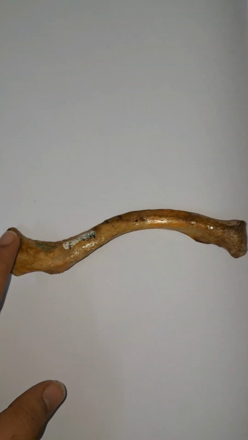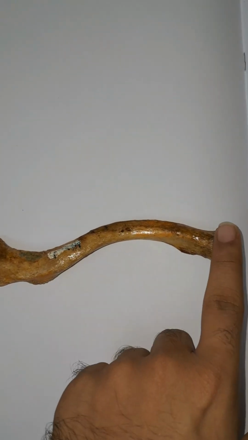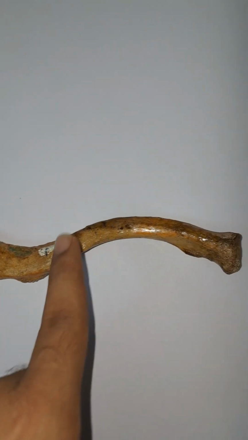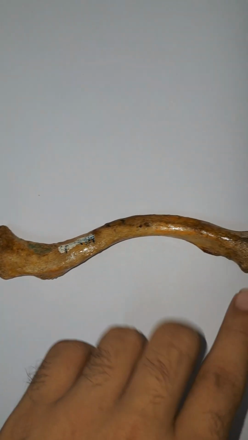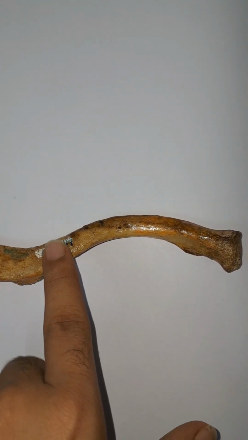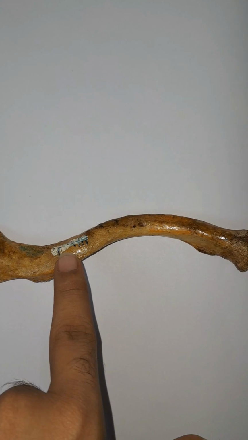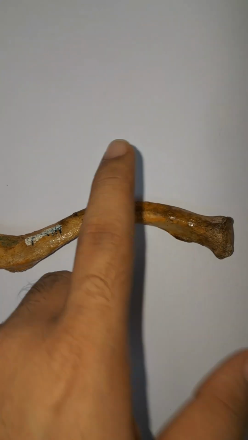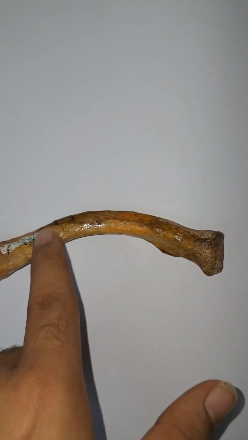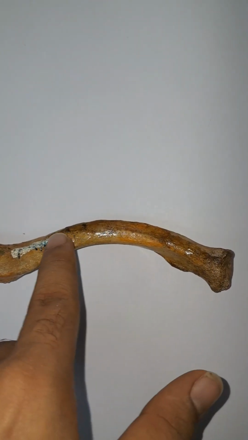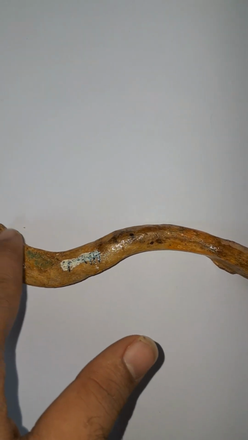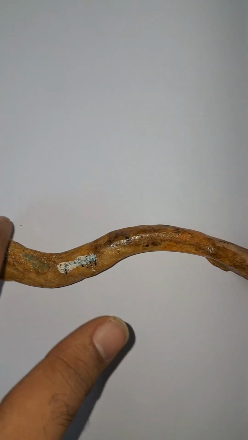This is the anatomical position. This is the medial end, the lateral end, this is the shaft. Now this shaft is divided into two parts, that is the medial 2/3 and the lateral 1/3. The medial 2/3 is round and convex forwards, whereas the lateral end is flat and concave forwards.